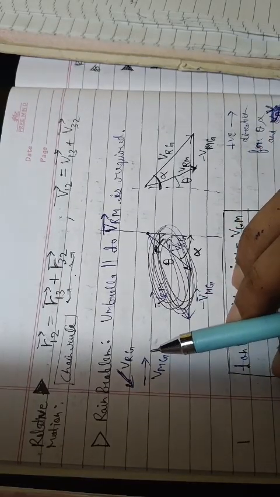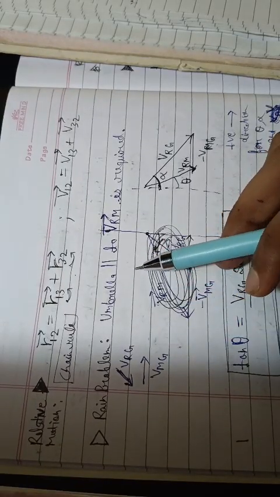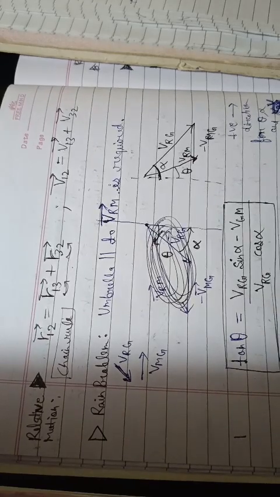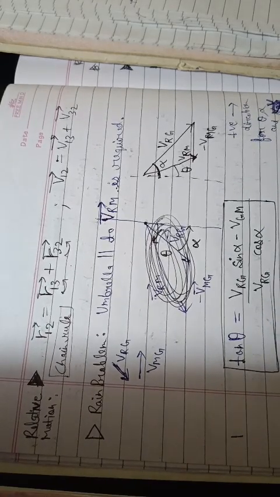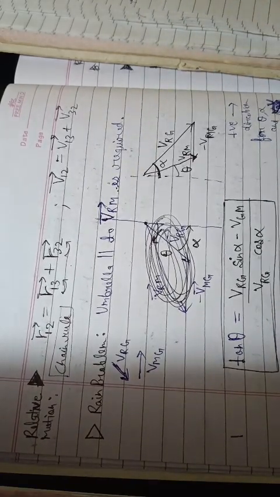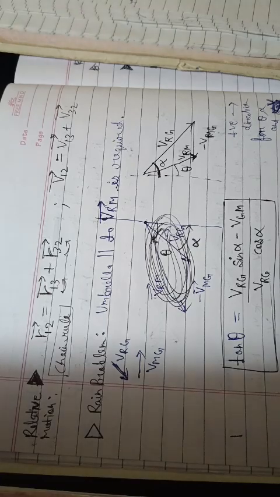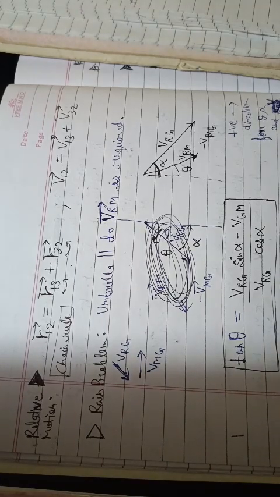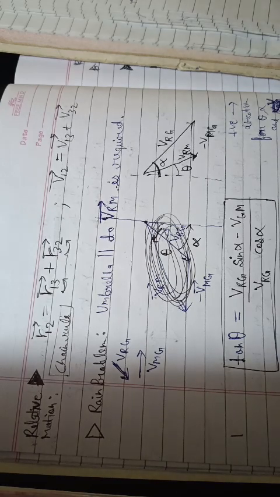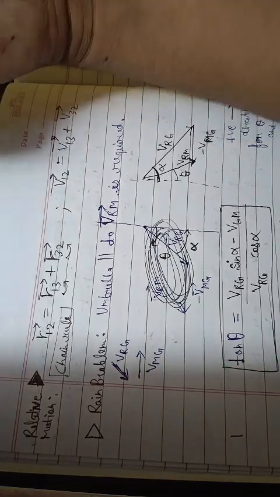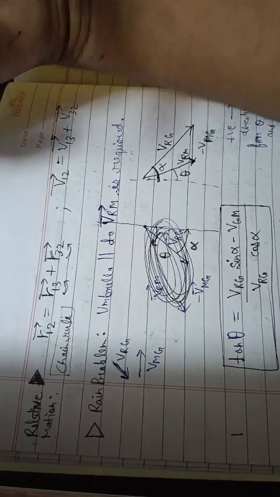Rain problems. In rain problems we need to point our umbrella in the direction from which rain is coming relative to the man, not relative to the ground. So we need to find the relative velocity of rain with respect to the man, and we will point our umbrella in a direction parallel to that.